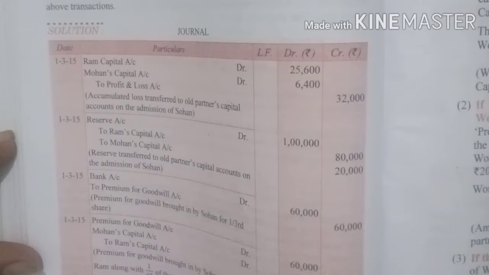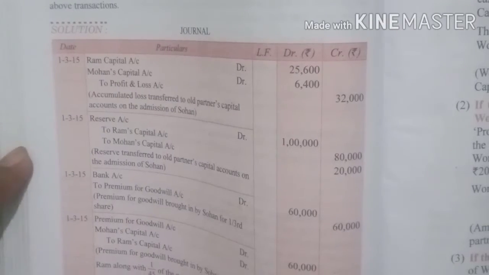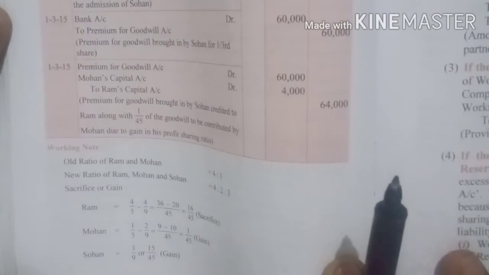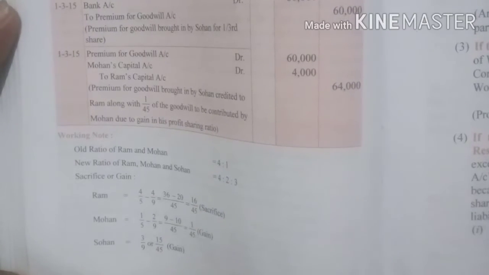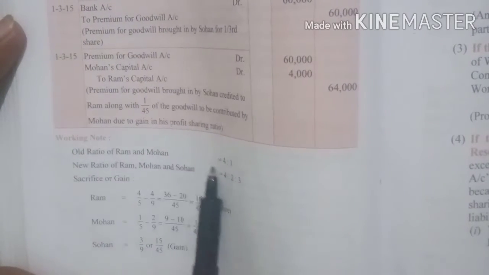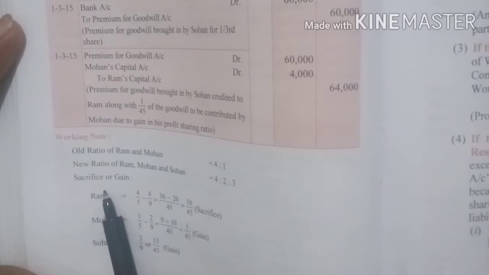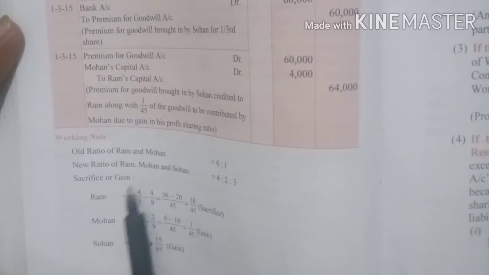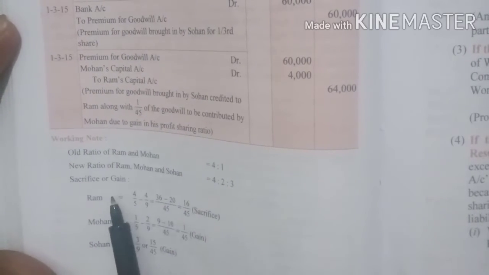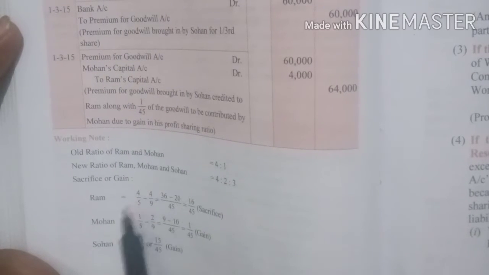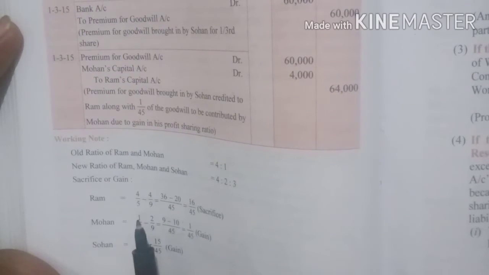For that we will find out the sacrificing ratio. We will always check this, because their new ratio is given and old ratio is also given. So we will check the working note. You can see the old profit sharing ratio and new profit sharing ratio. Now we will find out the sacrificing or gaining ratio, that means whether it is a sacrifice or gain. Let's find out the difference, old minus new. Do remember, the system will go the same way, old minus new.